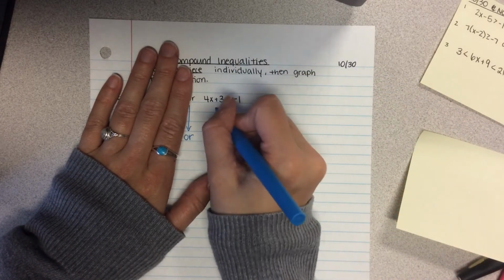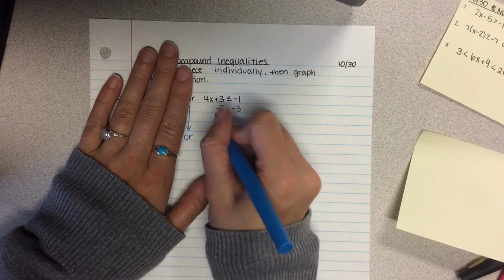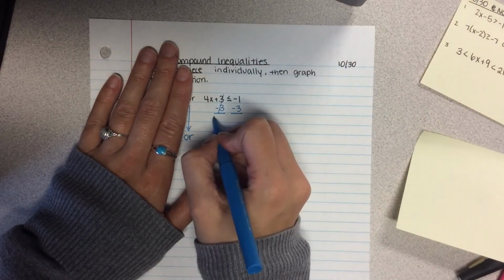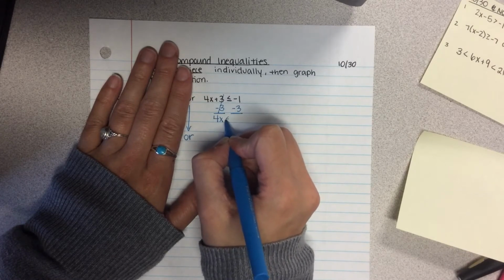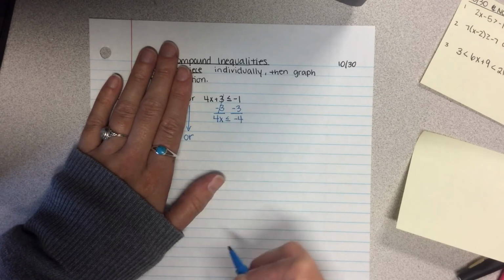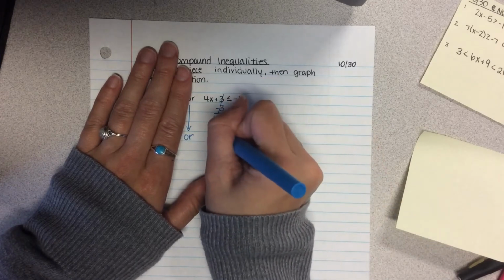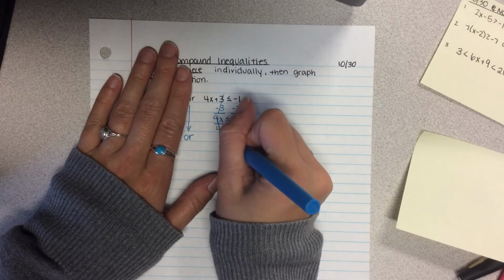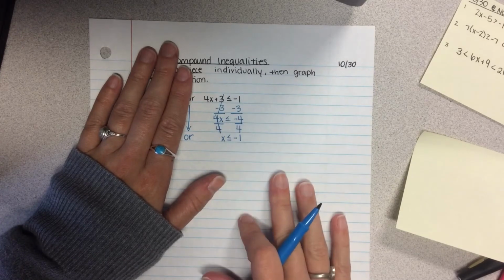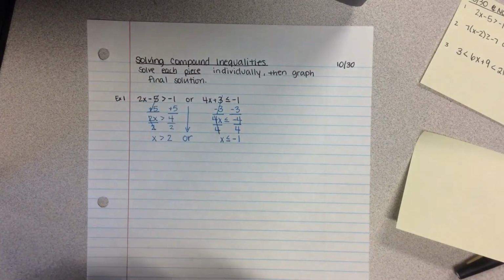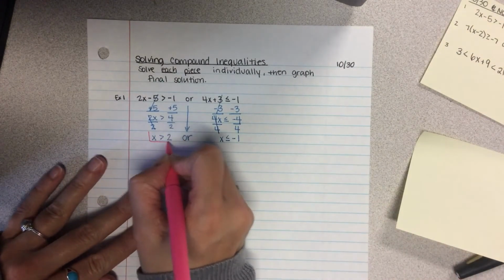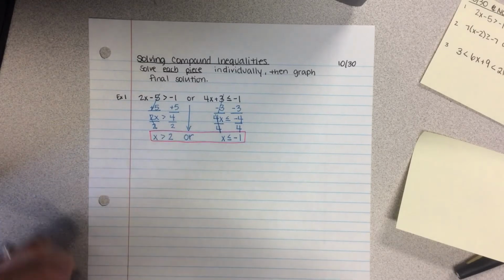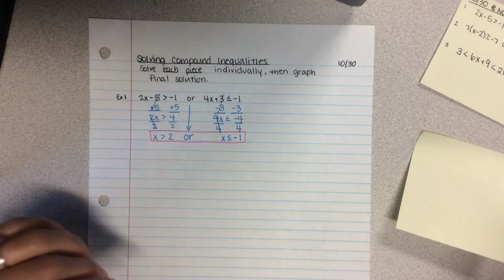So I'm going to subtract 3 from both sides. They cancel on the left, and I'm left with 4x is less than or equal to -4. Then I'm going to divide both sides by 4. They cancel on the left, and I get x is less than or equal to -1. So my final compound inequality is this guy right here. X is greater than 2, or x is less than or equal to -1.